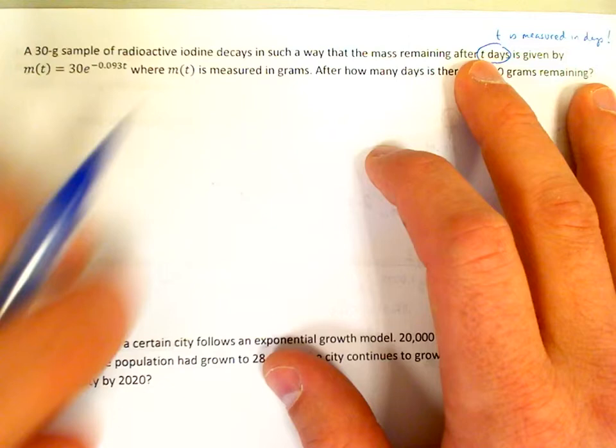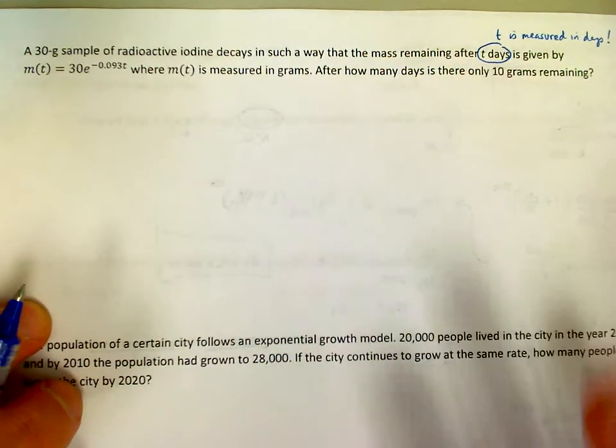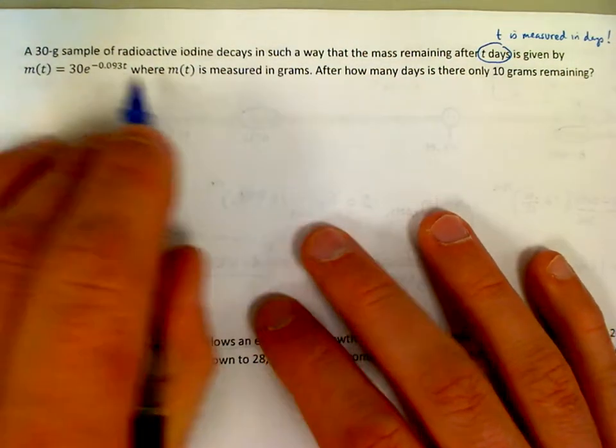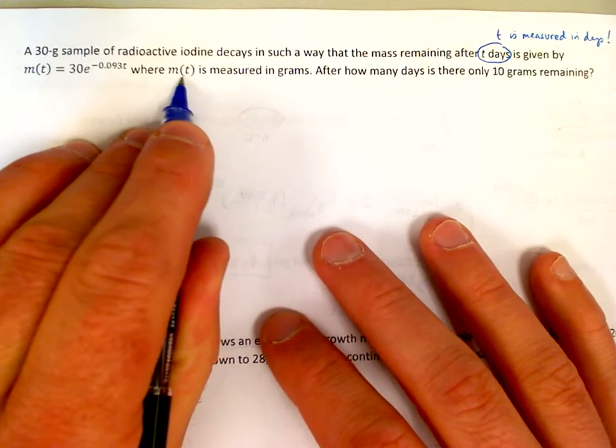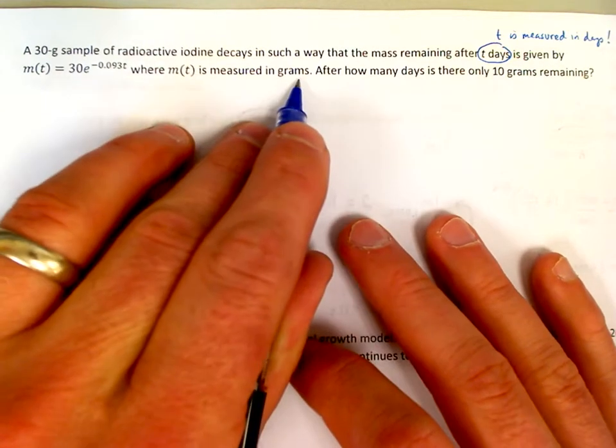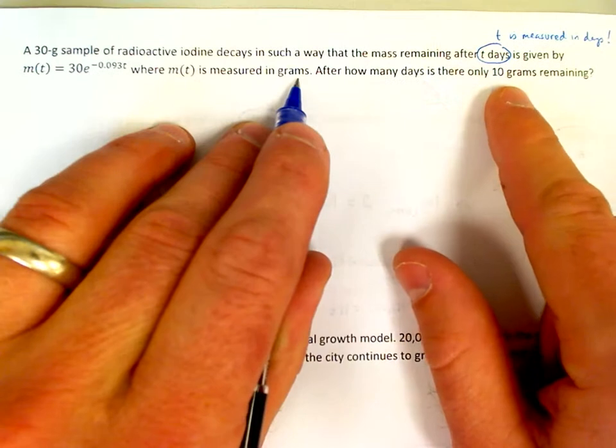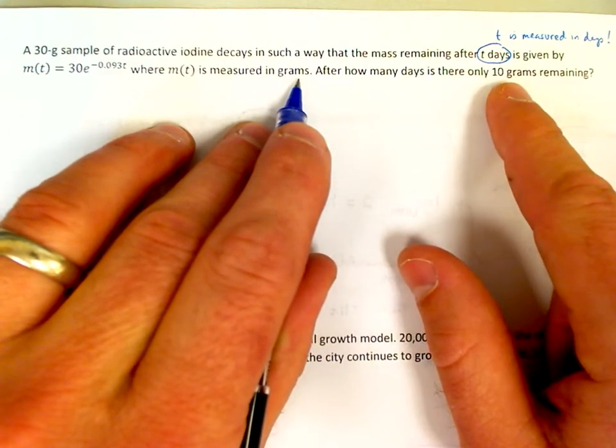Not years like our bank account problems. And this time it specifically says T is in days. And it's given by this formula where m of t, the mass at time t, is measured in grams. After how many days are there only 10 grams remaining?